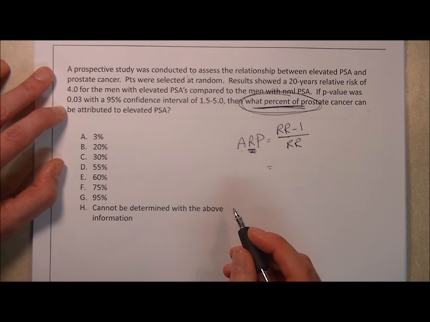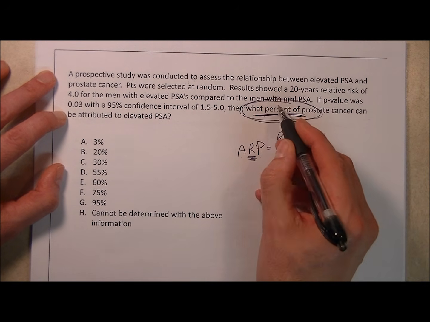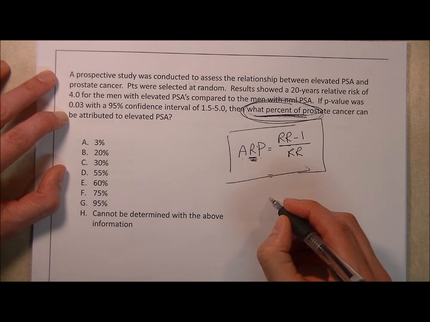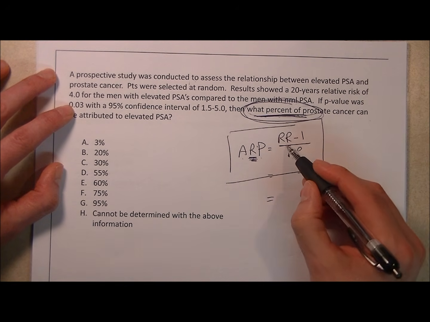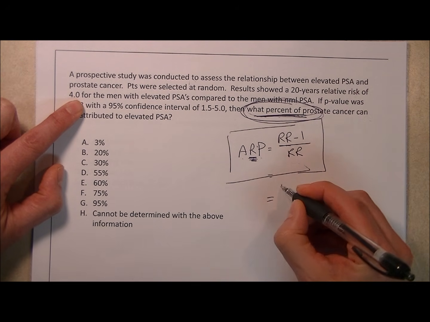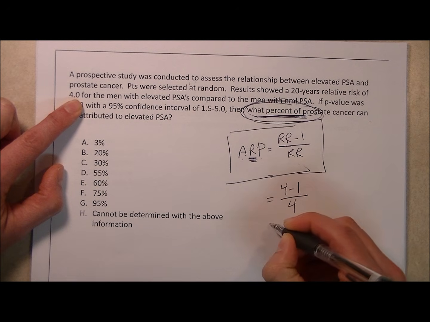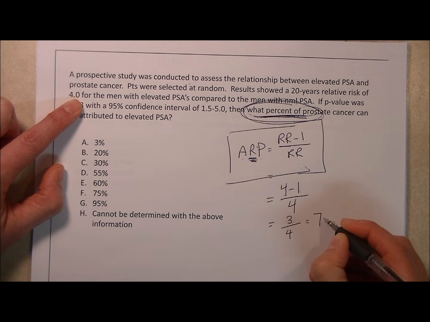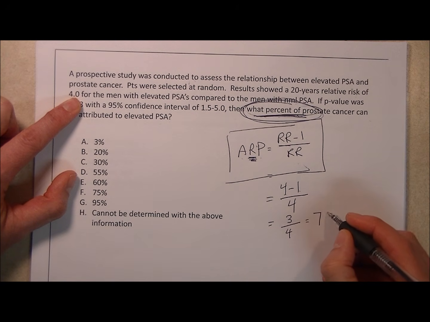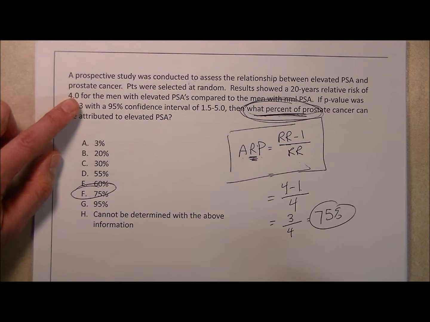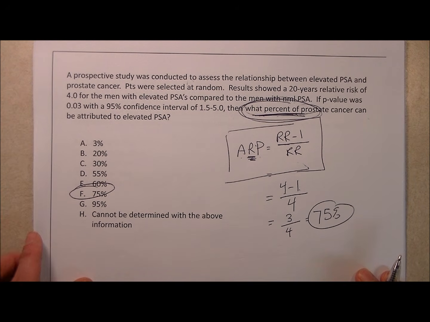So whenever I see percent, I jump on this formula right here, one that we have to memorize, and then I just plug and chug. So relative risk is what? They told us in the question. Relative risk right here is 4. So I go 4 minus 1 over 4. 4 minus 1 is 3, divided by 4, and I get 3 out of 4, which is 75%. Answer choice F. So pretty basic problem.